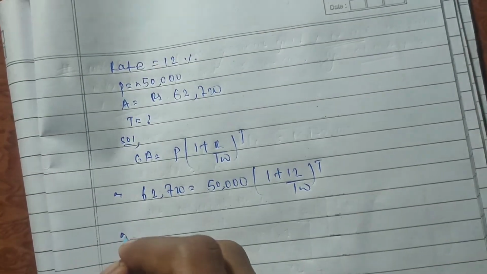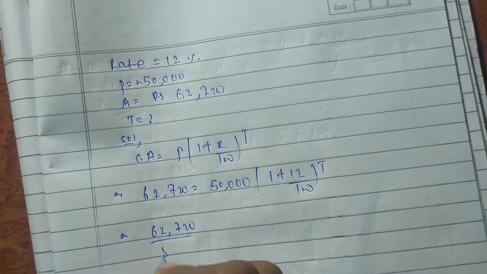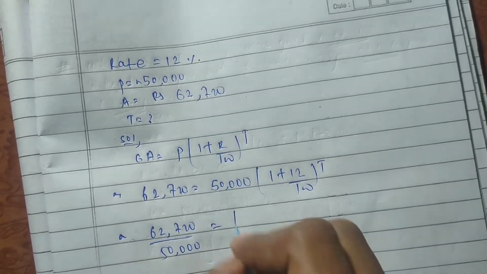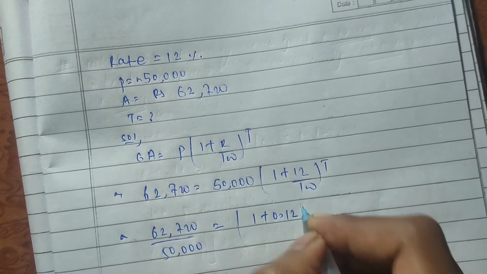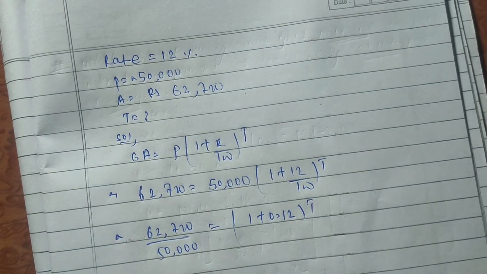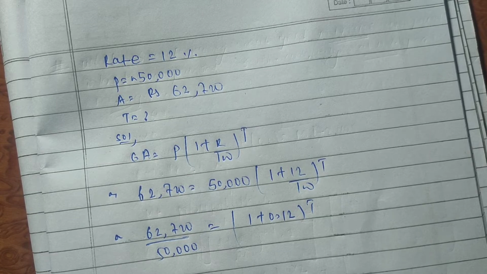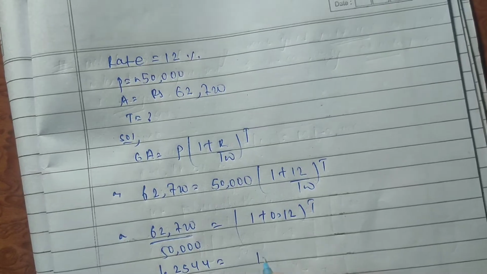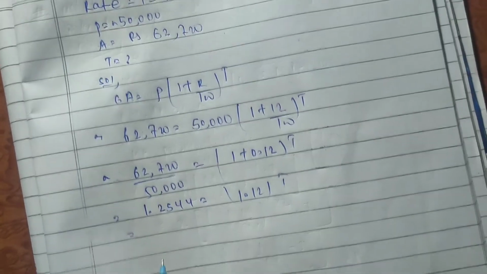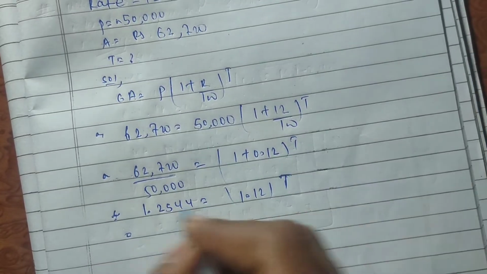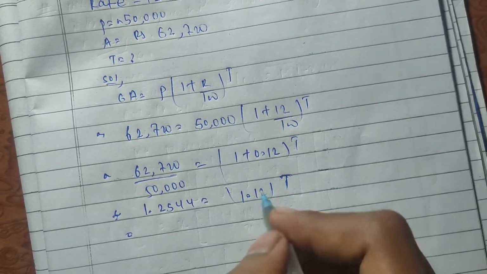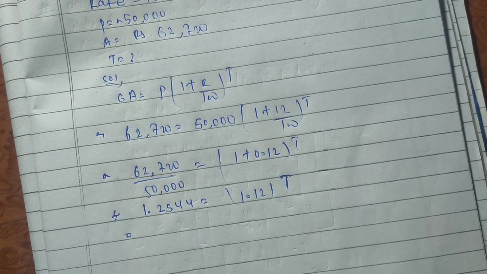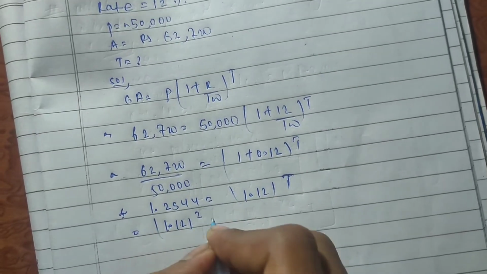Now 62,720 by 50,000. So now we have to divide, 62,720 divided by 50,000, that will be 1.2544. So this will be 1.12 power t. So here we have to find the t so that it will be equal to it. First we will do the square of this. By squaring only we have got the answer.